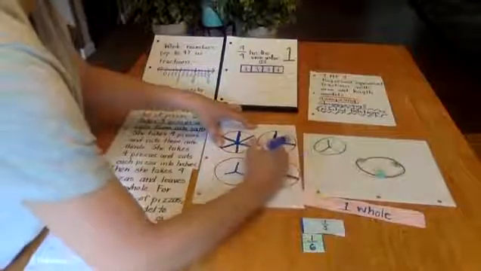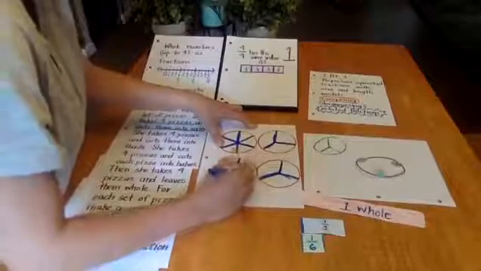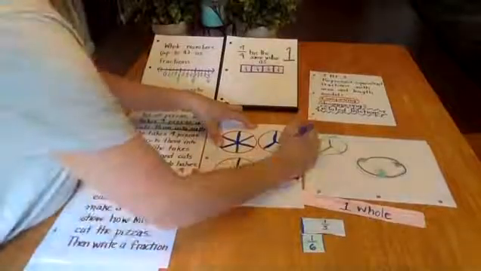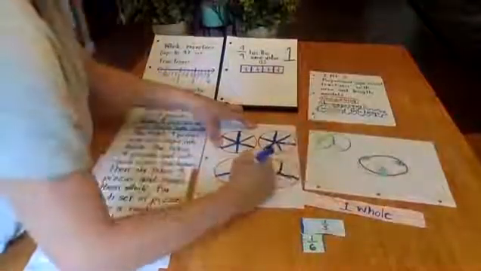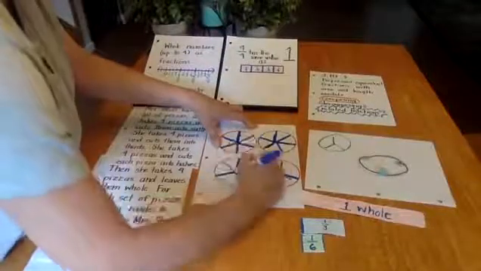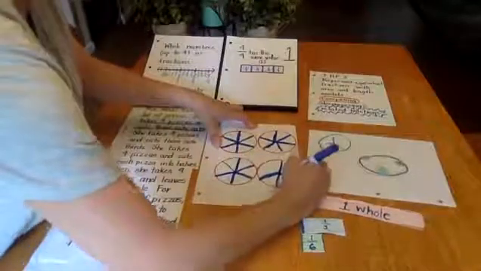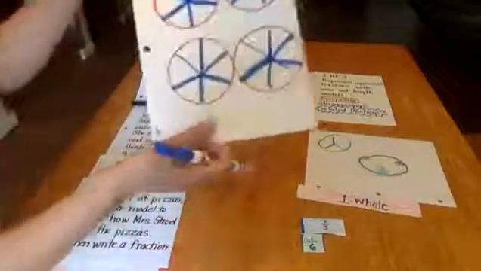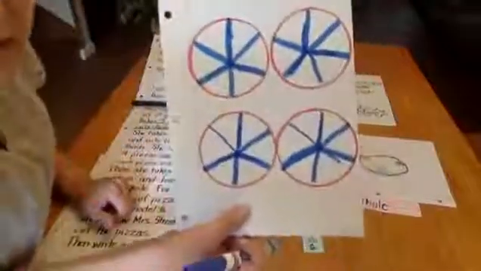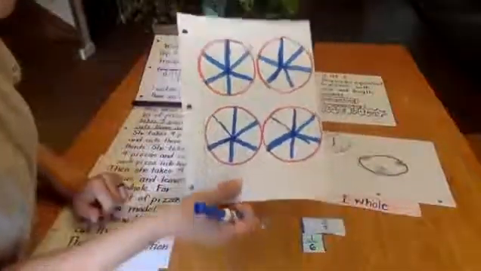Now I'm partitioning each 3rd in half. Okay, so here are my pizzas, the 4 pizzas that she partitioned into 6.